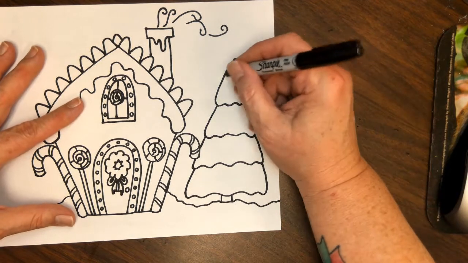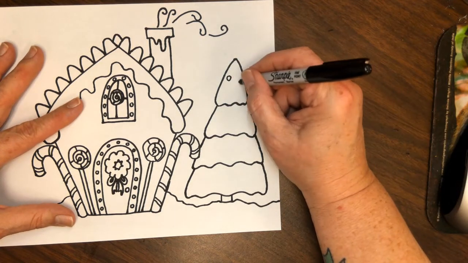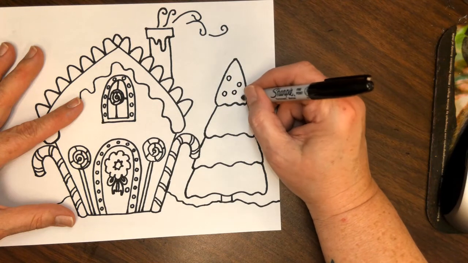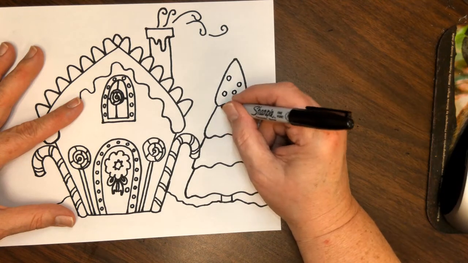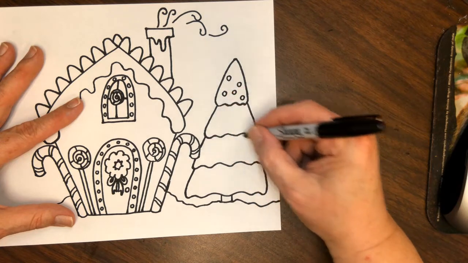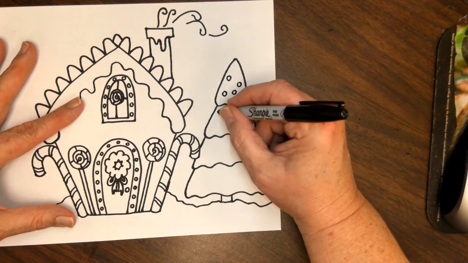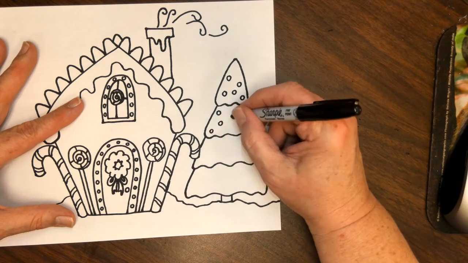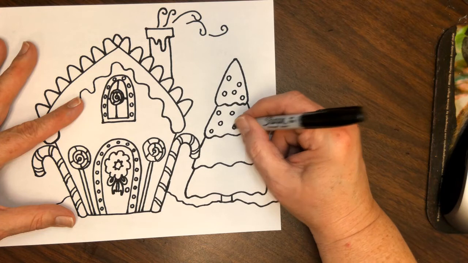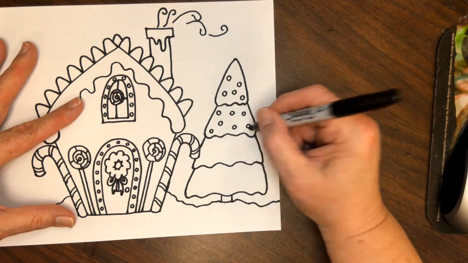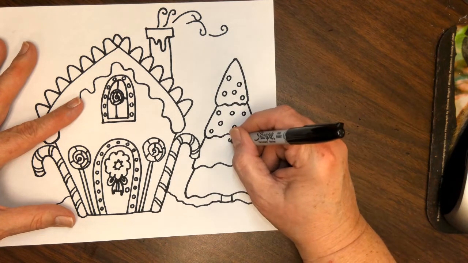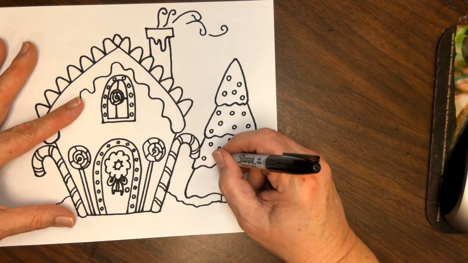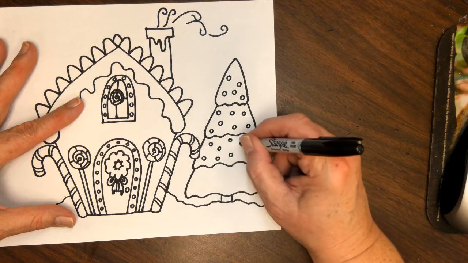Okay, let's put some lights or ornaments, however you want to decorate it. You can put garland on there, you can put stripes and color those stripes different, whatever colors you want. I'm just going to put a bunch of different ornament type shapes here, little tiny circles, and I'll color them all different colors.